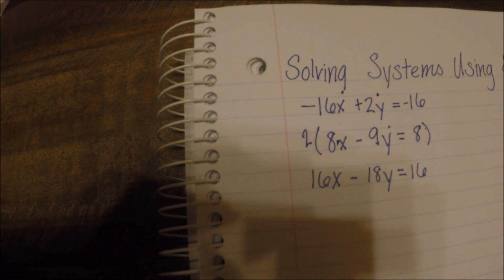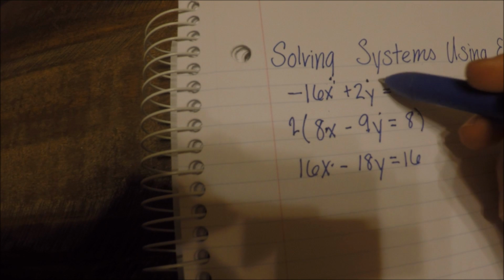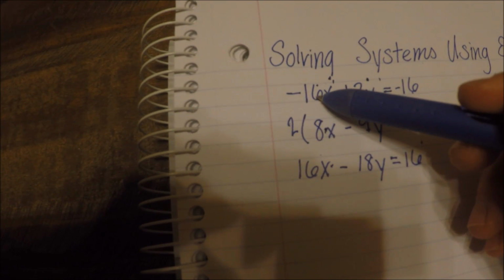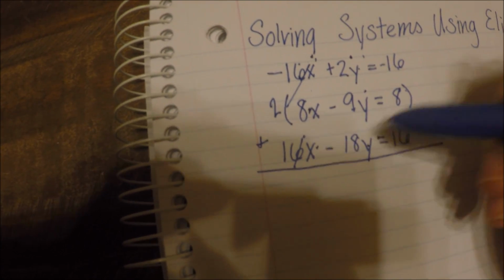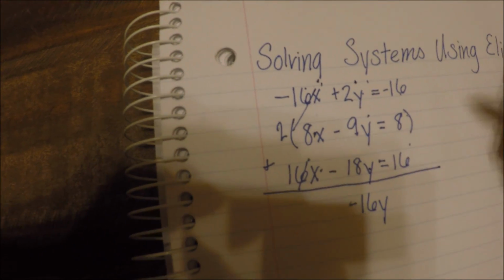Now that we have opposites, we can add our two equations to cancel out the x values. Negative 16 plus 16 will cancel out. 2y plus negative 18y will give us negative 16y.